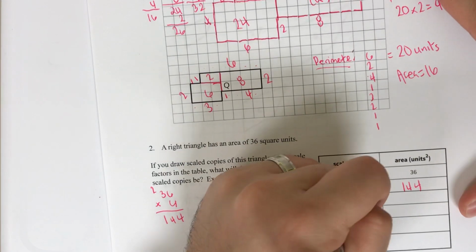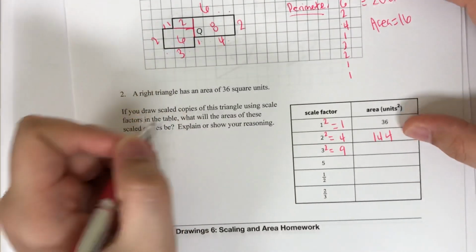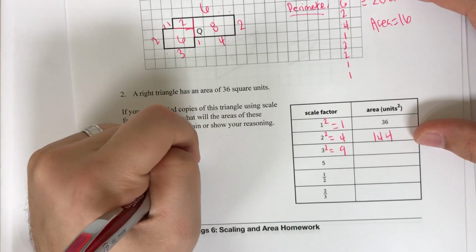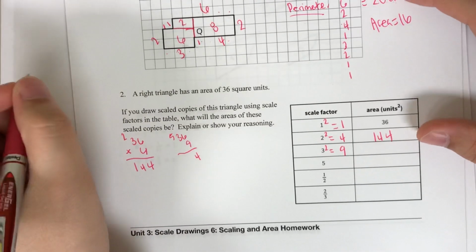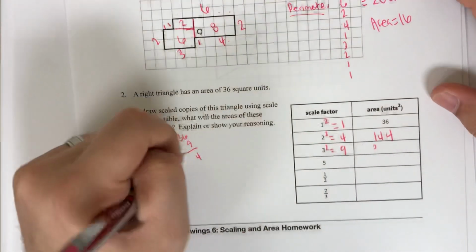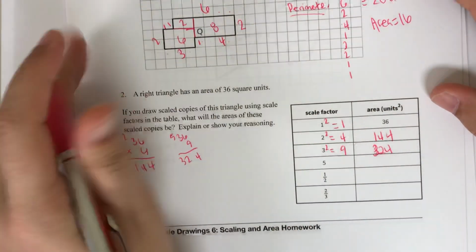We're going to square 3. 3 times 3 is 9. So now we're going to take 36 times 9. 9 times 6 is 54. 9 times 3 is 27, plus 5 is 32. So 324 is our new area. And I apologize, my 3 looks weird.